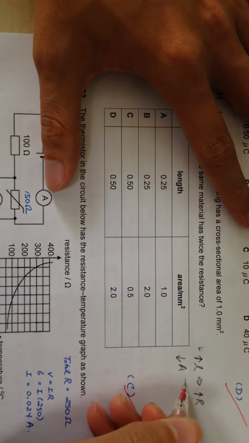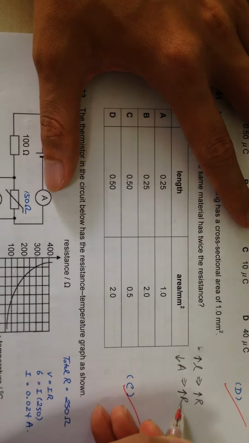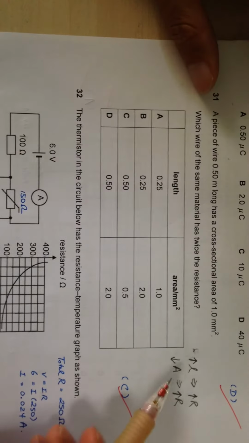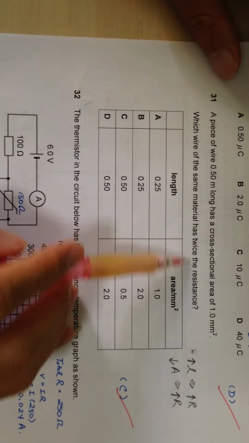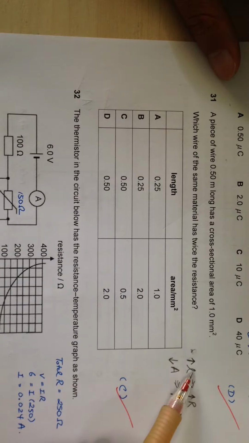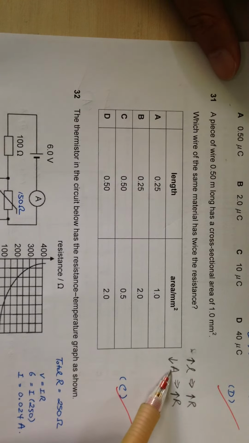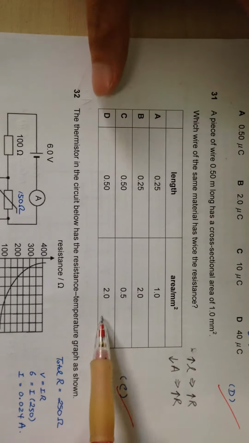Sorry, the first one I said was wrong. A decrease in area would also increase the resistance. So when you are looking at the resistance, you must consider both the change in the length and the change in the cross-sectional area. So just examine all 4 of these.